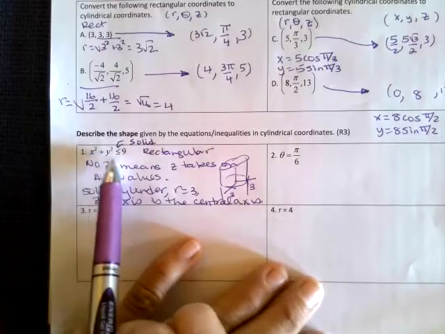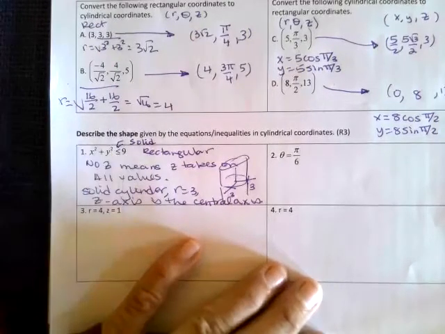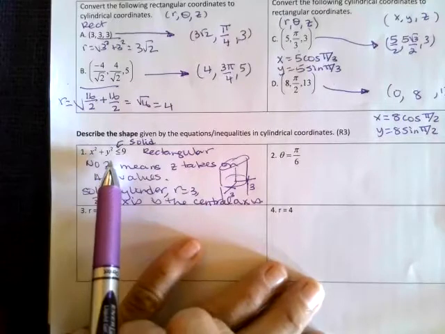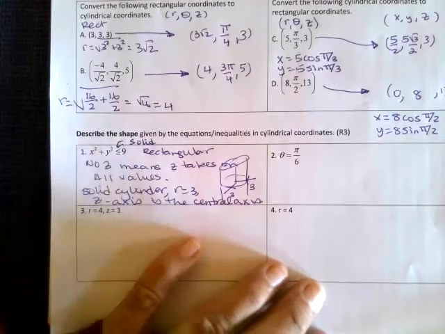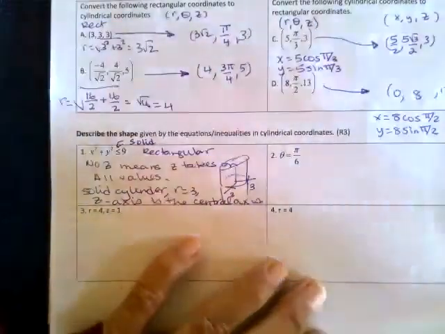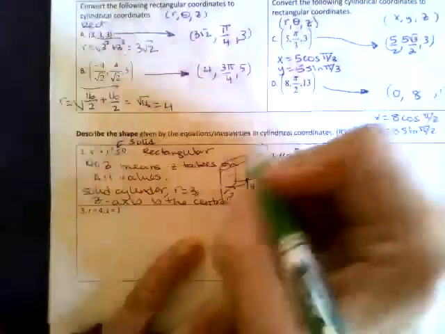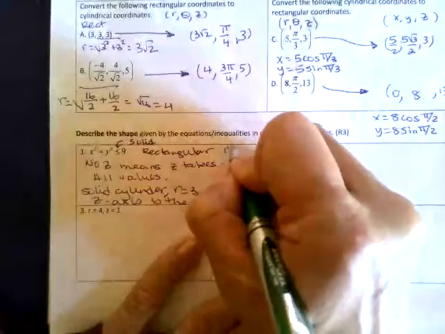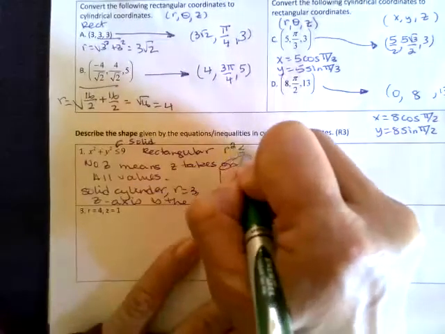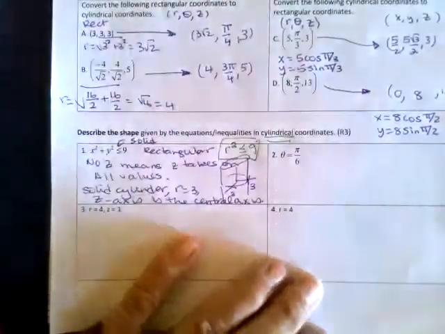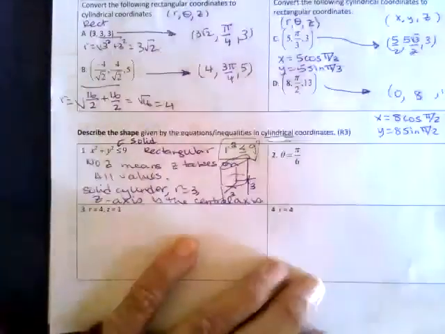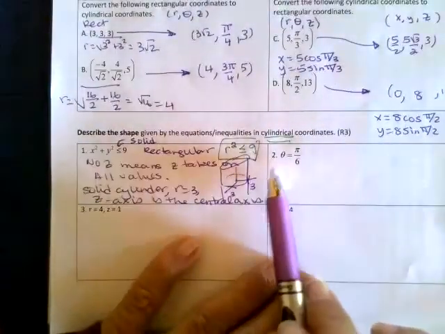x squared plus y squared less than or equal to 9? How would I convert this rectangular equation or inequality into cylindrical? What does x squared plus y squared equal? Exactly. So in cylindrical, this would just be r squared is less than or equal to 9. Okay, so we could do that conversion as well. Okay, how about this next one?